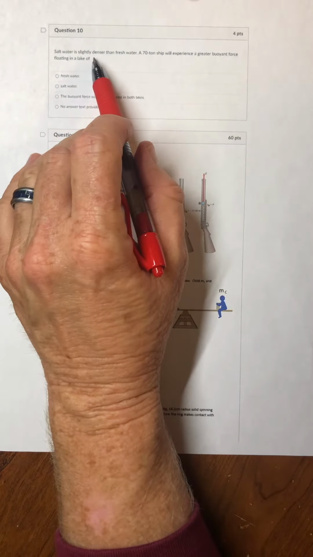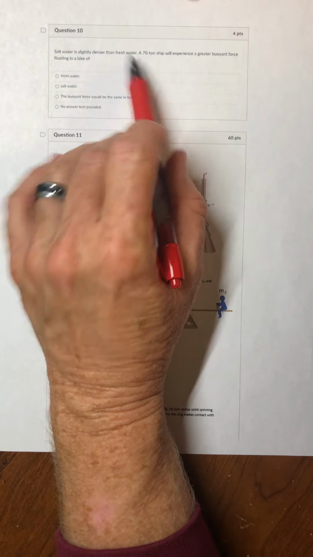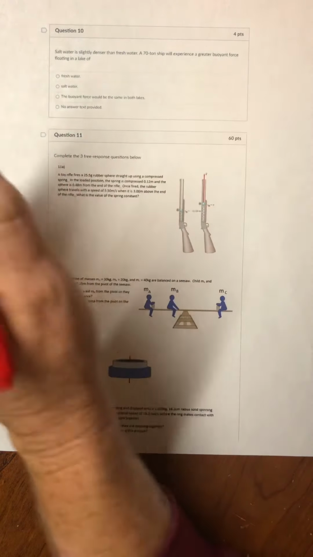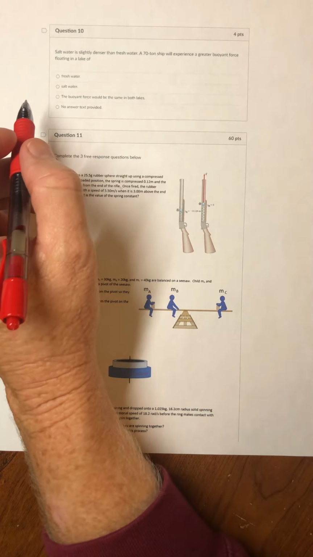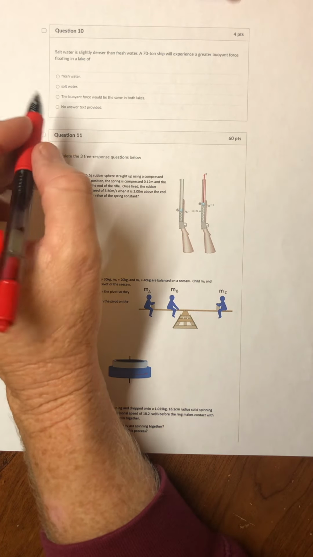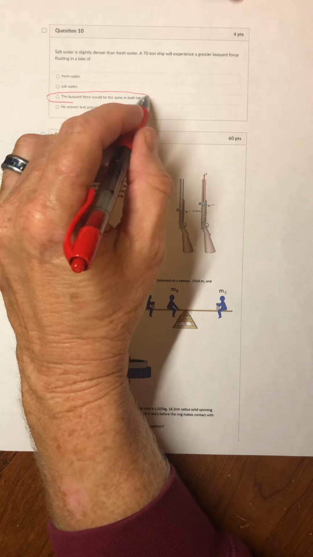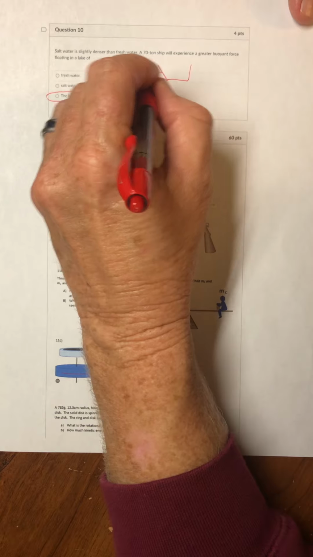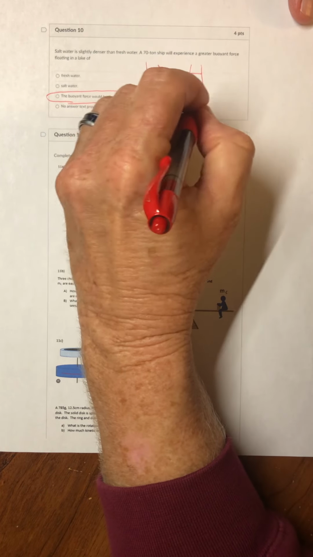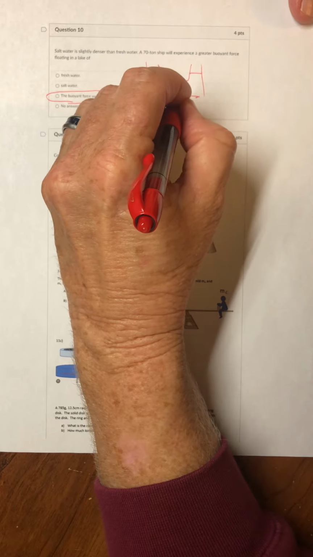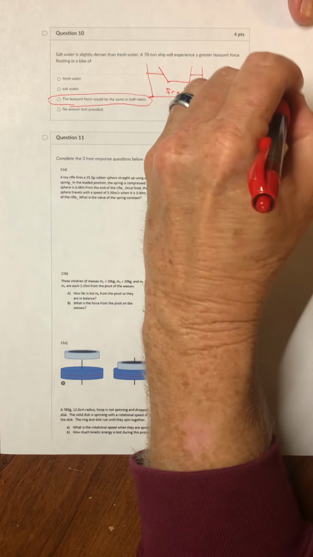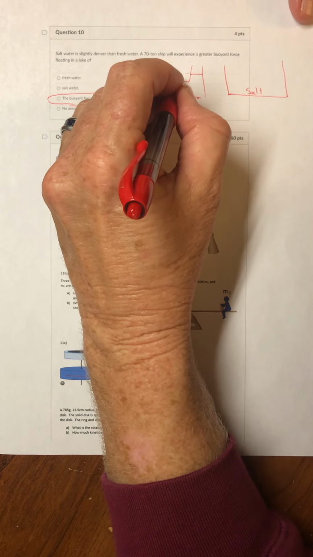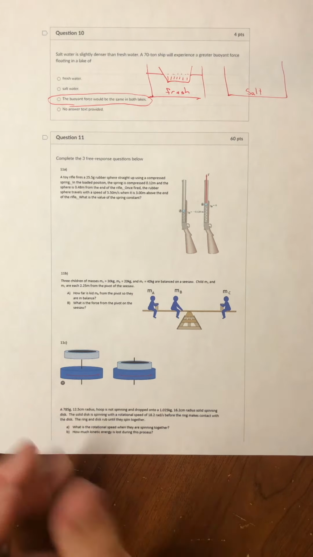It says, salt water is slightly denser than fresh water. A 70-ton ship will experience a greater force on... and the answer would be the buoyant force is actually the same, because anything that's floating, and so I'll put something that floats here, regardless of whether it's floating in fresh or salt water, the water is holding it up, it's supporting it.